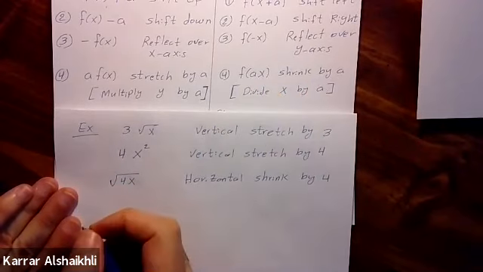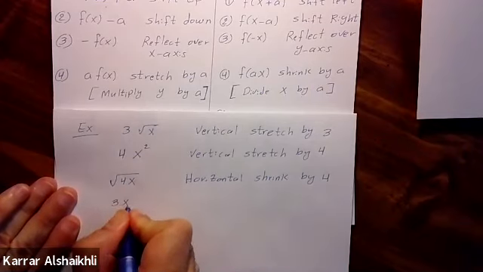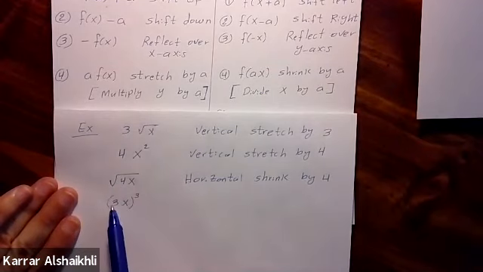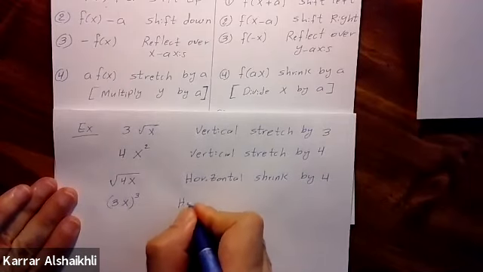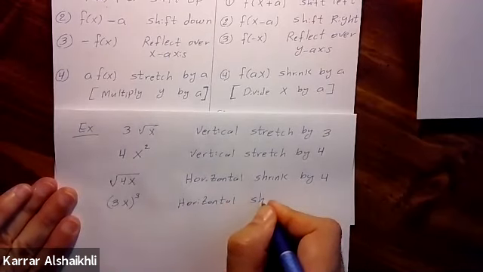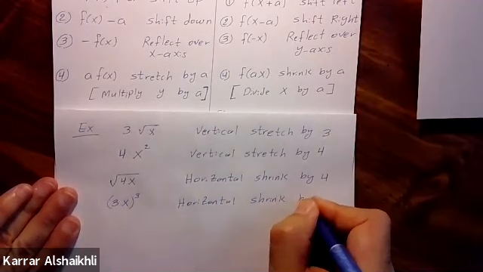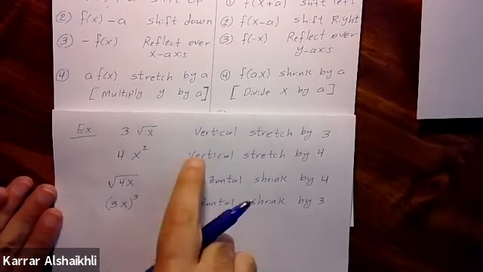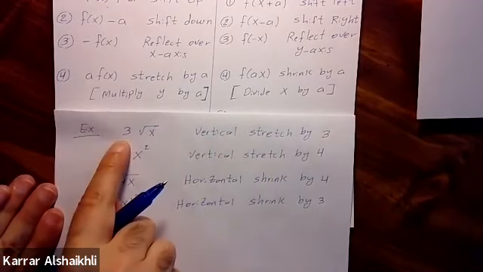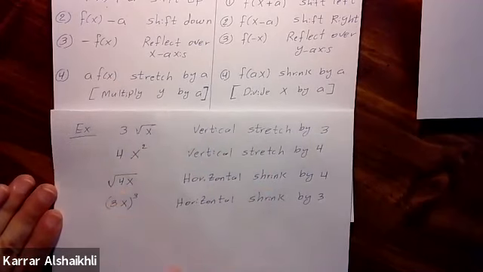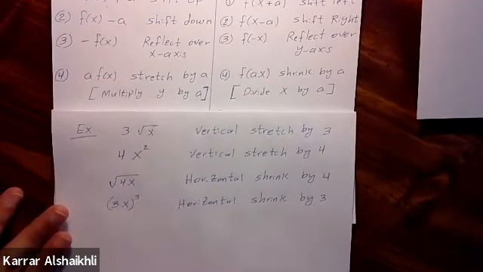If we have 3x cubed, you see the number here inside the function, inside the cube. So it's going to be horizontal shrink by 3. There are another two examples about vertical stretch when the number is outside, like number 4, and horizontal shrink when the number is inside, like number 4 with the horizontal part.